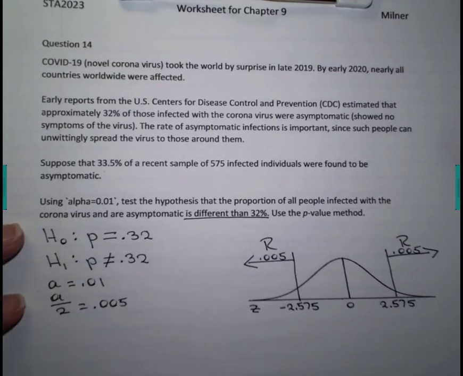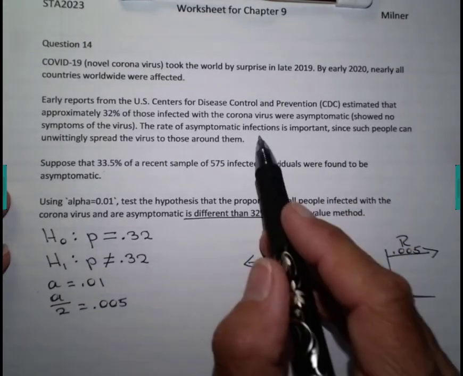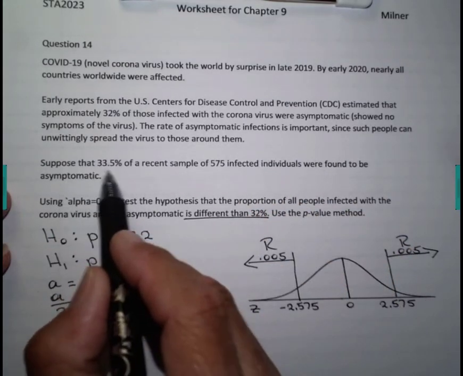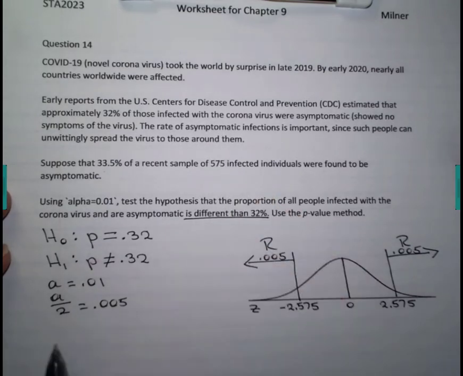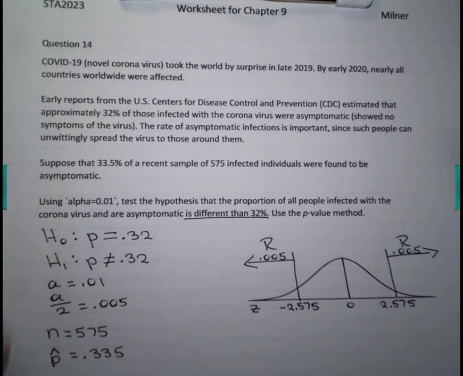So what else do they tell me here? Well, they've got to give me something about the test statistic. They estimated 32%, but they found that 33.5% of a sample of size 575, and they said that the sample p-hat is equal to 0.335. Now, what's the population proportion that I want to run with? Well, I want to go with whatever they estimated, 32%.